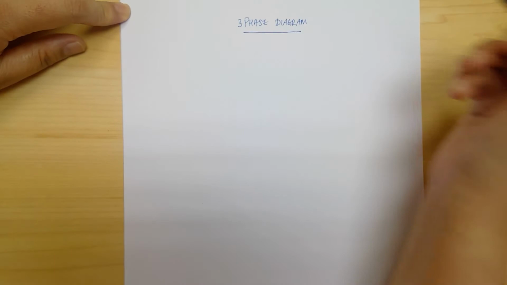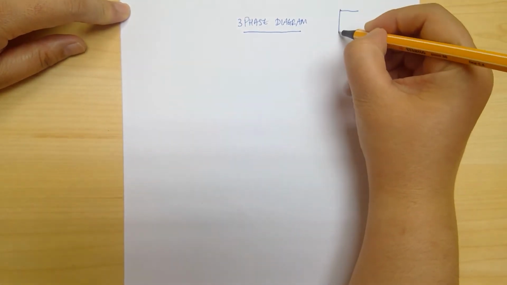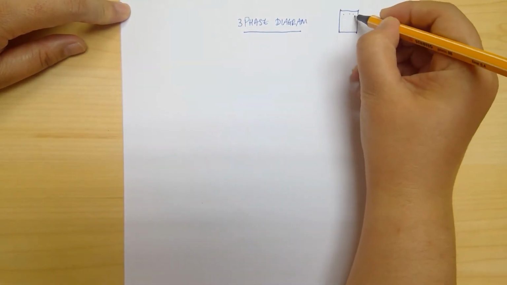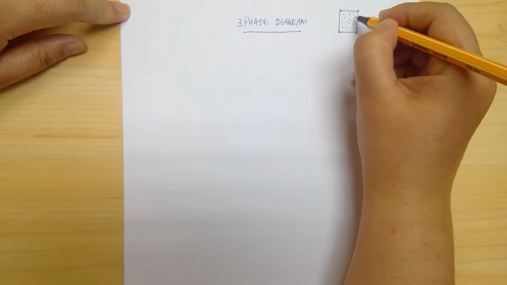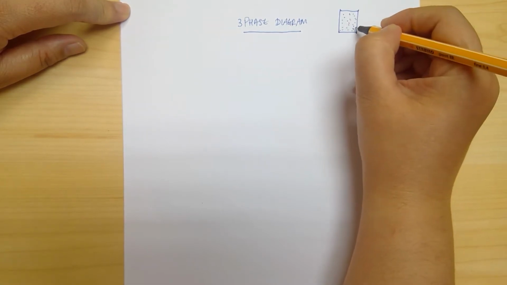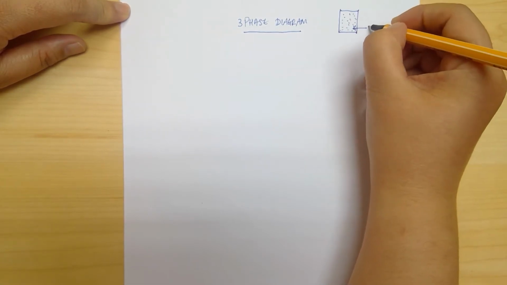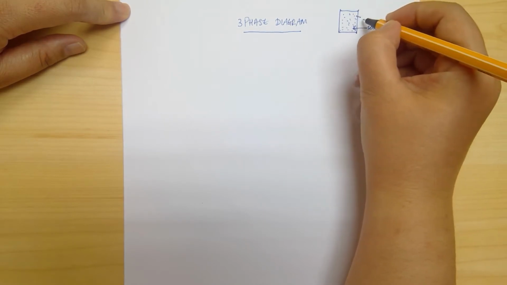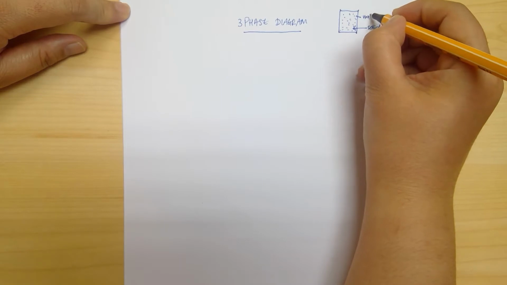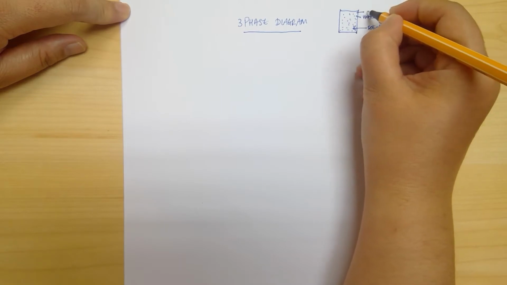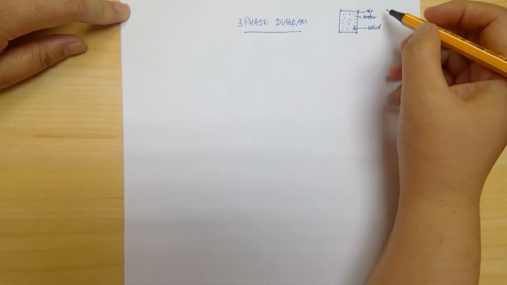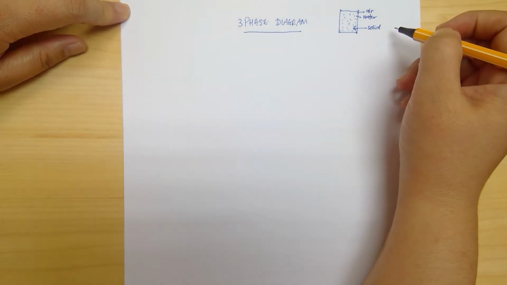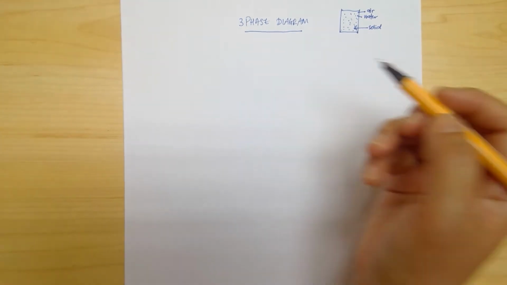In the three-phase diagram, if we consider a soil in a container, we know that inside this soil you have soil in terms of solid elements, and then you also have water, and then of course you have air. So we need to translate all of these three elements into the three-phase soil diagram.